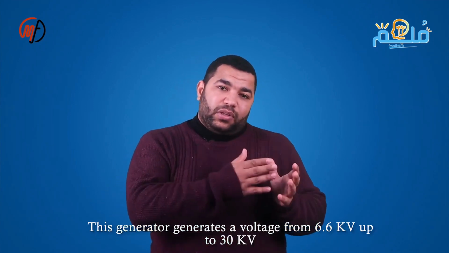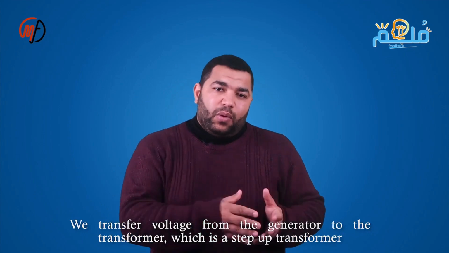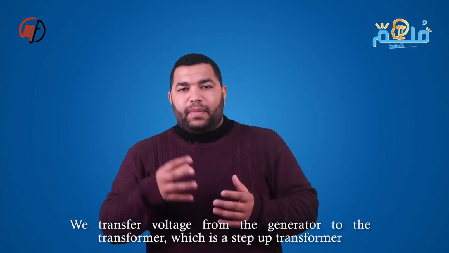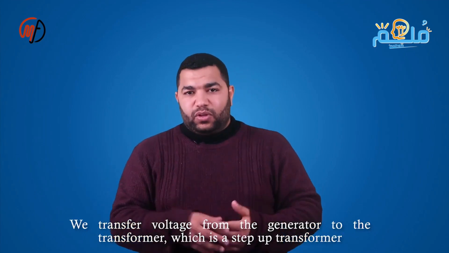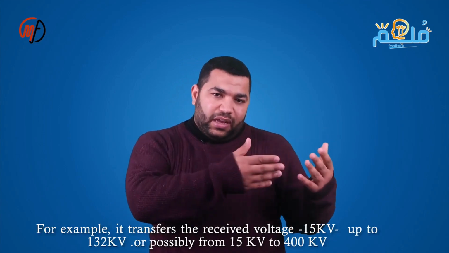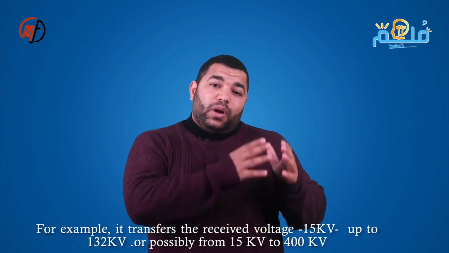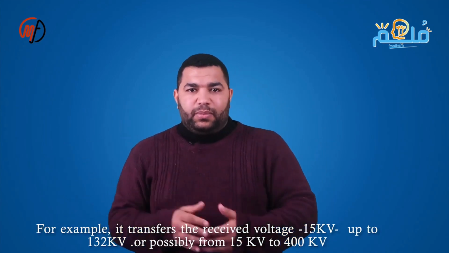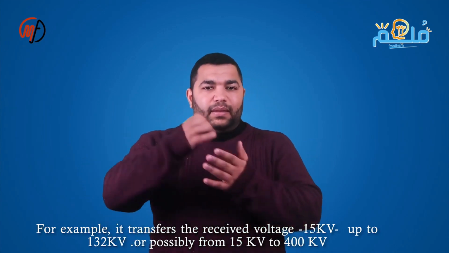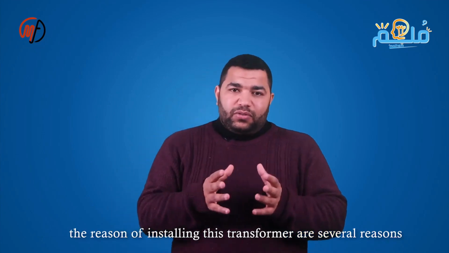We transfer the voltage from the generator to a step-up transformer, which converts, for example, if the generator gives me 15 kV, it will convert it from 15 kV to 132 kV, or possibly from 15 kV to 400 kV. The transformer serves multiple purposes.